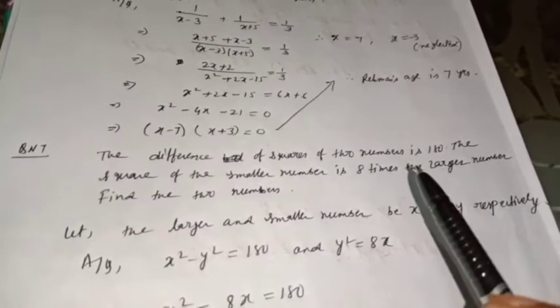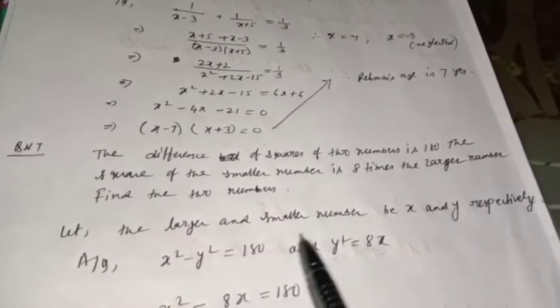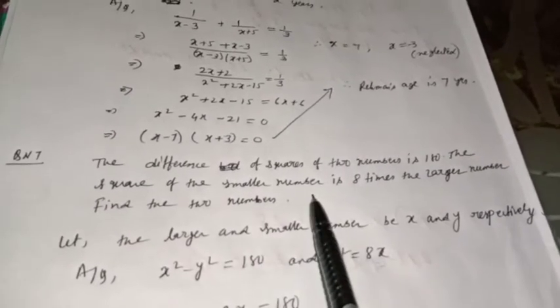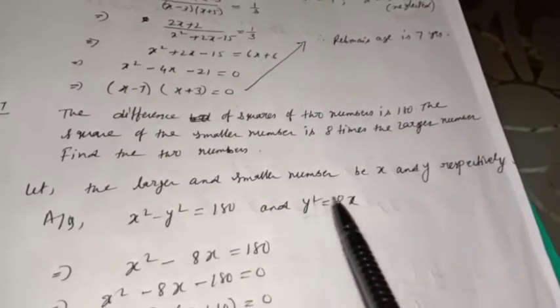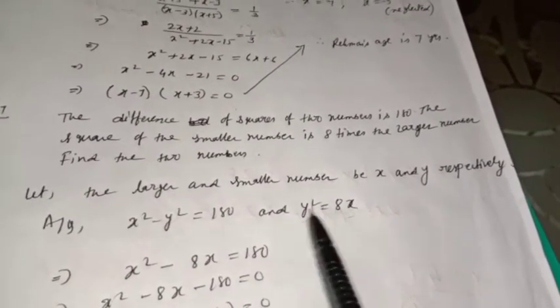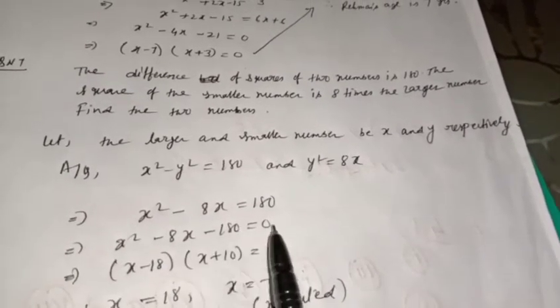Now the difference of squares of two numbers, x is larger, so x square minus y square is 180. First condition, this one. Second, the square of the smaller number, that means y square, is equal to 8 times the larger number, means 8 into x. Now replace y square with 8x, because the value of y square is 8x. So x square minus 8x minus 180 is equal to 0.